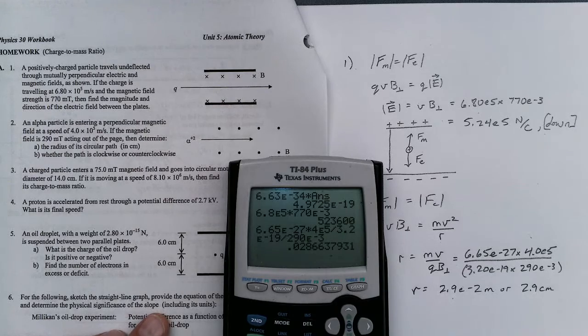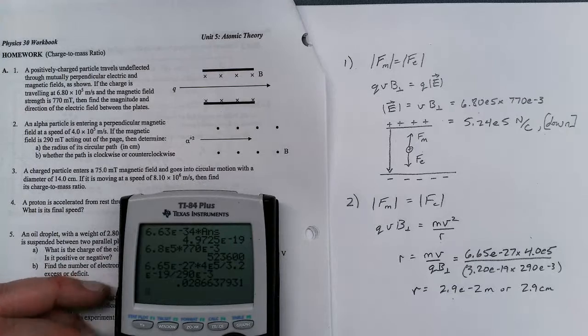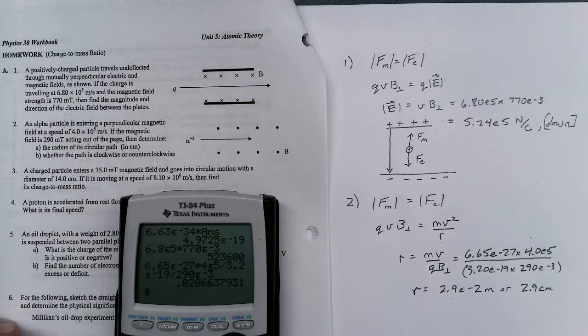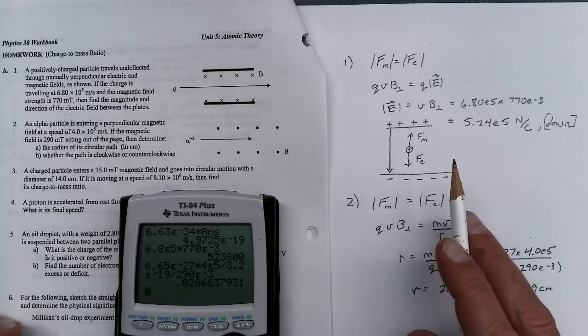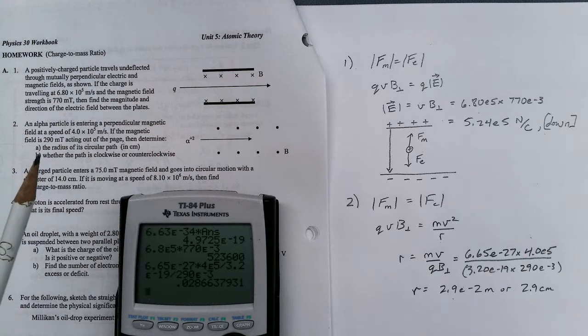Now, whether the path is clockwise or counterclockwise. Okay, so let's think about our hand rule for force once again. So in the first question here, we used our third right-hand rule for force. Here, we're going to be using our third right-hand rule for force again. So I'm going to use my right hand, okay? And in the case of this right here, let's take a look at how we'd line it up.